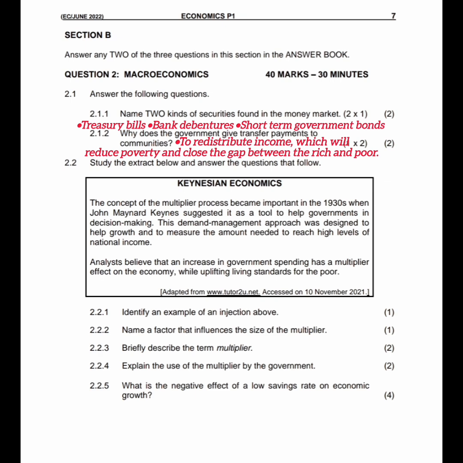This demand management approach was designed to help growth and measure the amount needed to reach high levels of national income. Analysts believe that an increase in government spending has a multiplier effect on the economy while uplifting living standards for the poor. Then our questions.